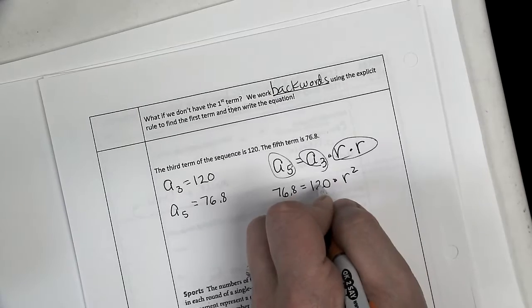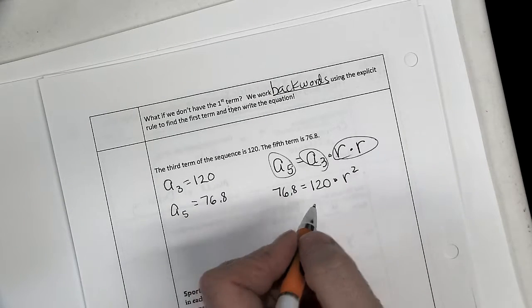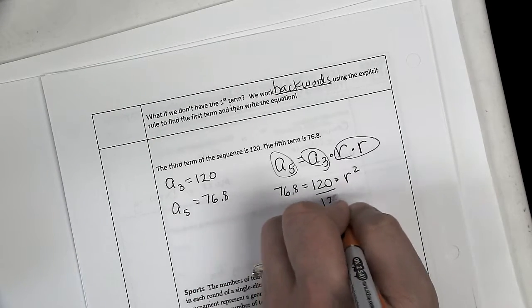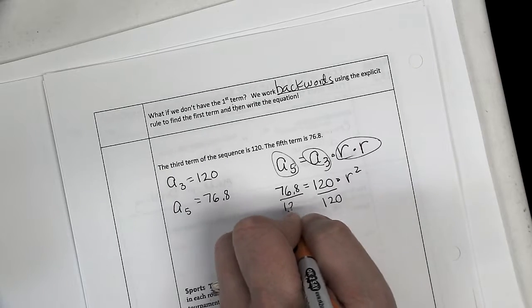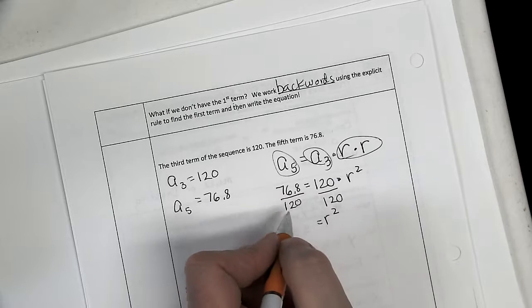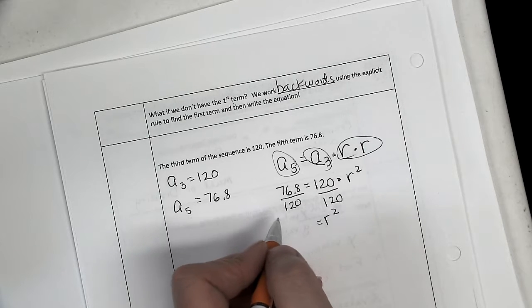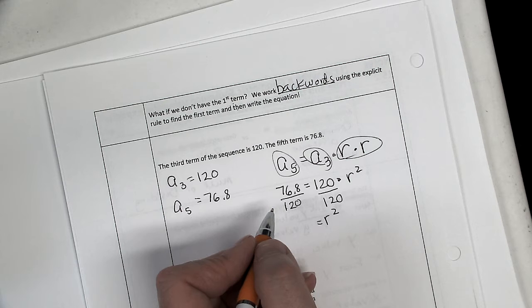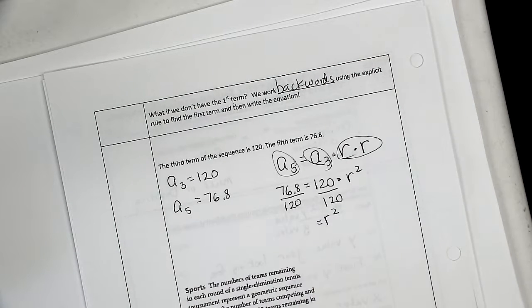So your ratio squared for that problem, because by the way, this is one of your homework problems, so I'm taking 2 of the hard ones off your plate and you'll only have 2. So r squared equals 0.64.